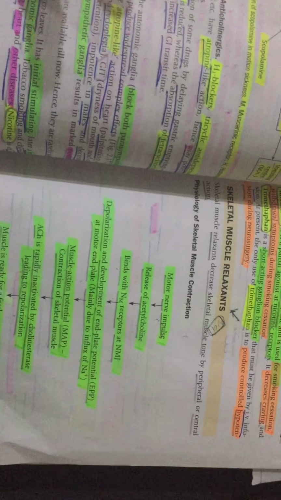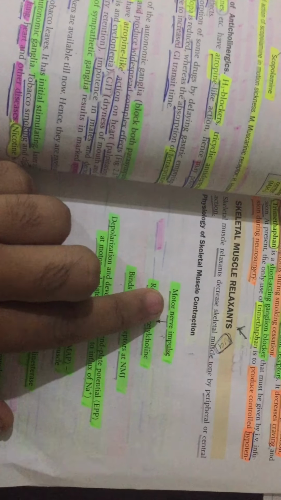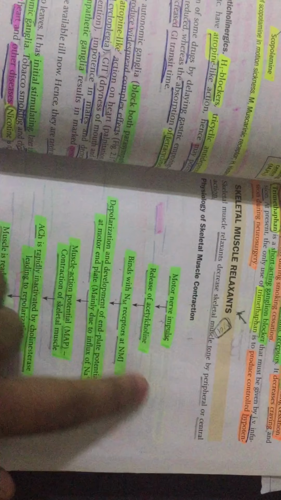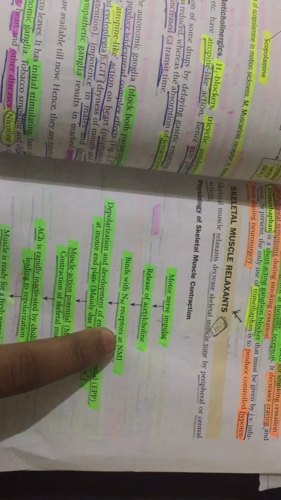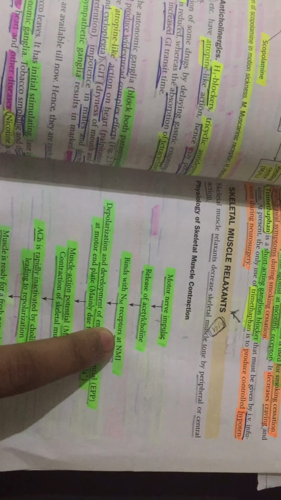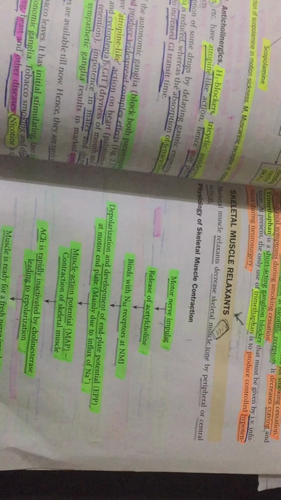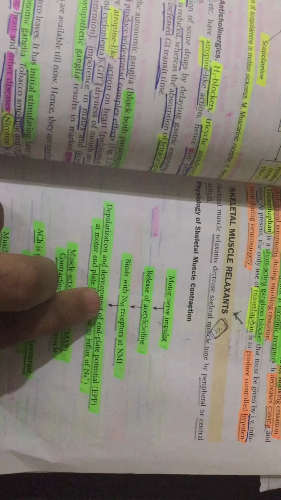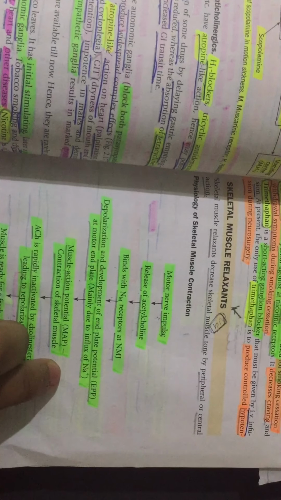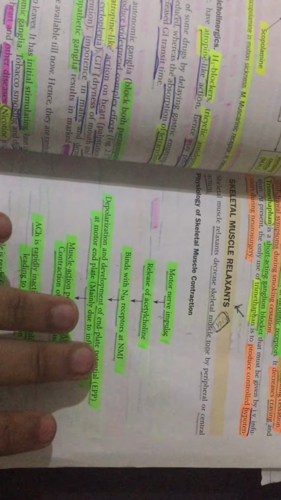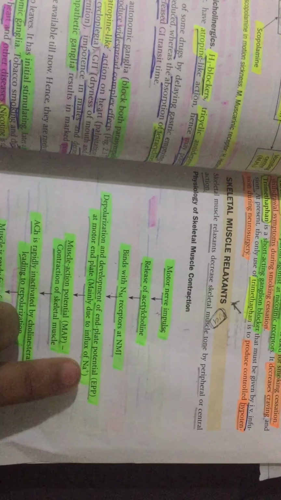Now, if we talk about the normal physiology of skeletal muscle contraction, what's going to happen? The nerve impulse is going to come to the neuron terminal. The acetylcholine will be released. The acetylcholine will combine with the acetylcholine receptor in the NMJ. Then after binding with the receptor, there's going to be entry of sodium ions inside the end plate. Because of this, there's going to be an end plate potential.